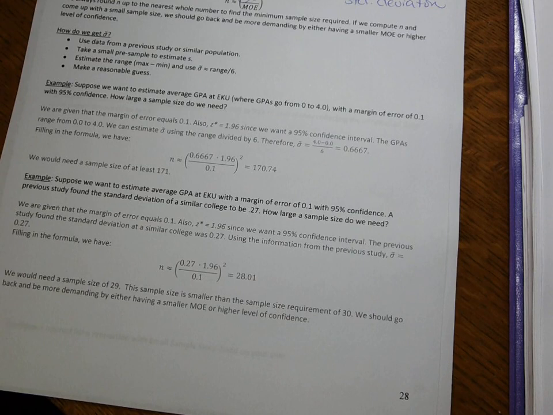Suppose we want to estimate the average GPA at EKU, where GPAs go from 0 to 4, with a margin of error of 0.1 and 95% confidence. How large a sample do we need? So we're given that the margin of error is equal to 0.1. Also, z star equals 1.96 since we want a 95% confidence interval.